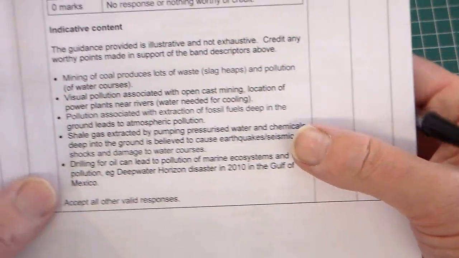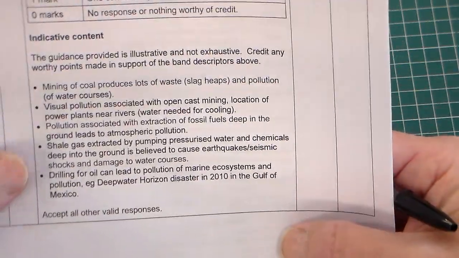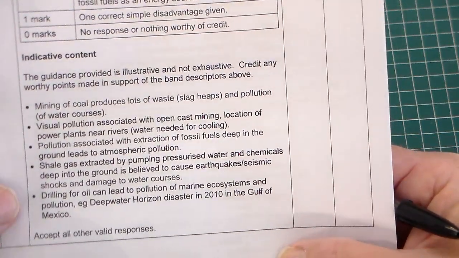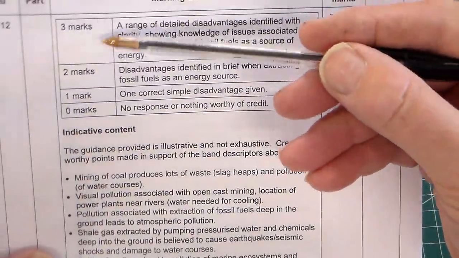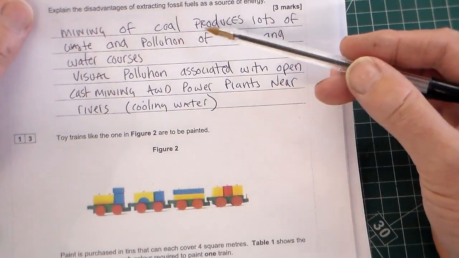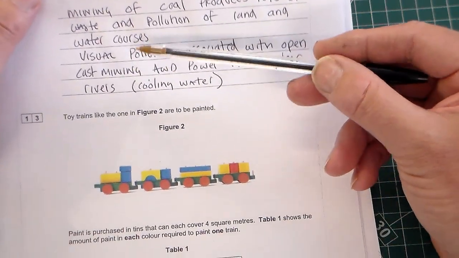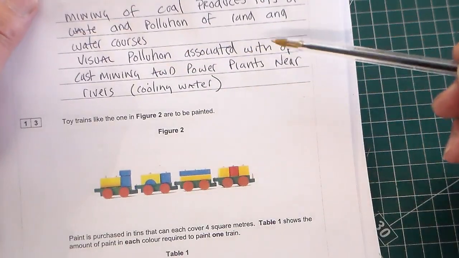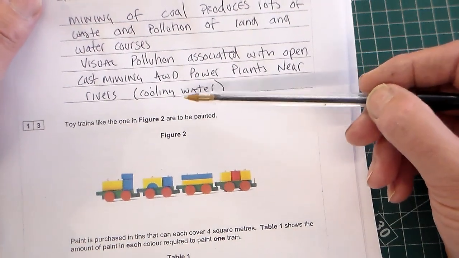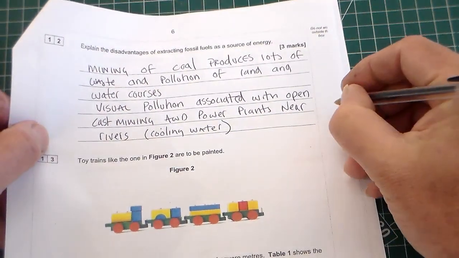Okay, so if we look at our mark scheme here, we can see our mark scheme gives a range, and it gives indicative content there. So if you want to have a look at that, to get the full answer there, you can see there's a 3-mark, 2-mark, or 1-mark possibility of the answer. And I've just put, mining of coal produces lots of waste and pollution of land and water courses. And then I've said visual pollution associated with open cast mining and power plants near rivers, so cooling water. Power plants tend to put hot water into the river, which can damage ecosystems. So there's question 12, and that would be 3 marks there.